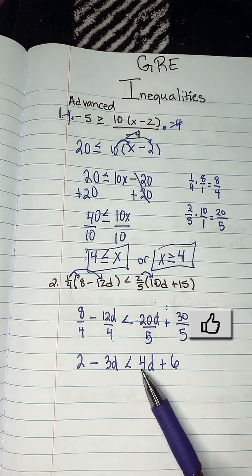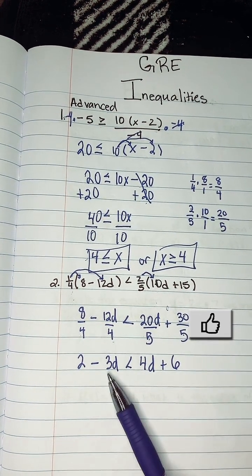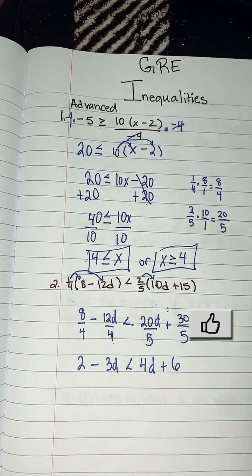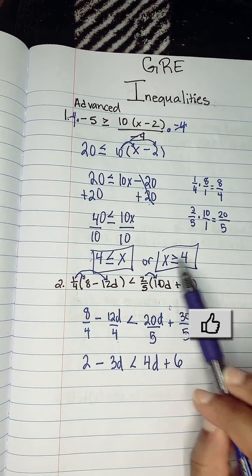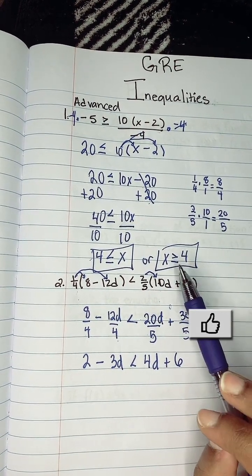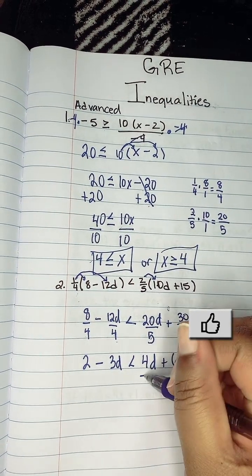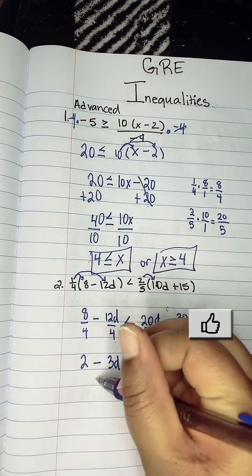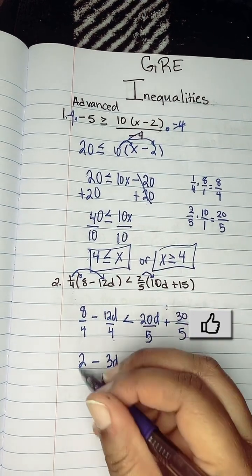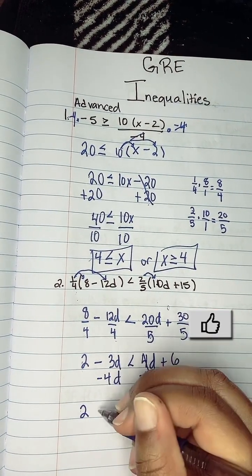Okay, I'm just going to move this over here because I want my D's on the left side, because most multiple choice questions will always have the variable on the left side. So we're going to subtract 4D from both sides. Okay. And we're going to drop down our 2.